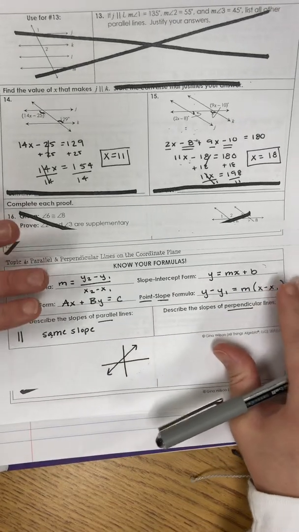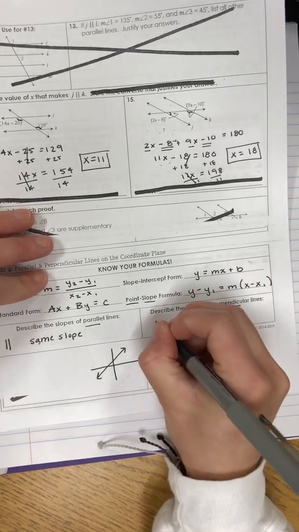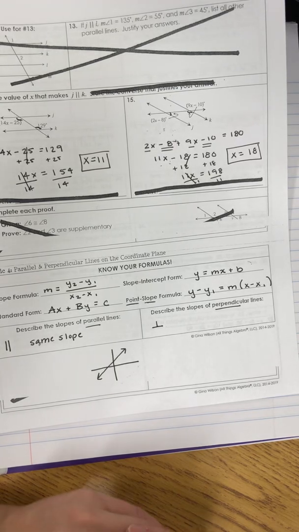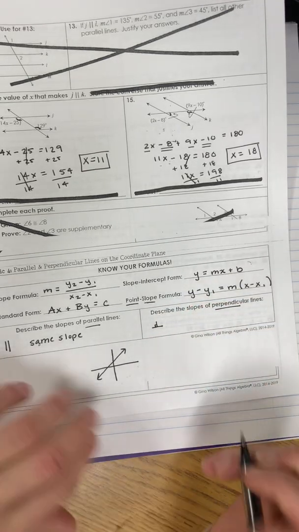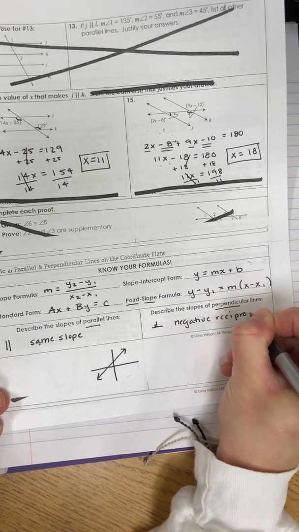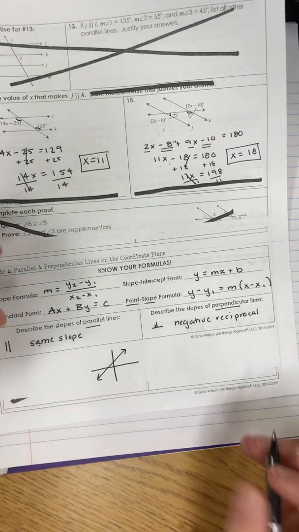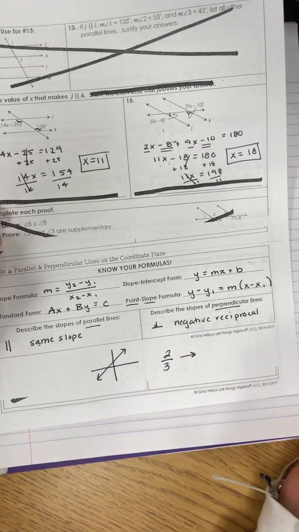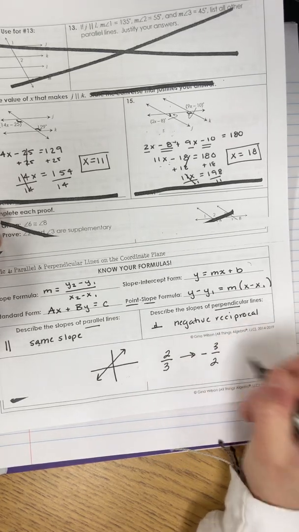And then the second part would be to describe the slopes of perpendicular lines. If we look at perpendicular lines, the symbol is an upside down T that represents an intersection where they form a right angle. So we'll notice they form a little right angle there. And those slopes will have a negative reciprocal. Now remember, the negative reciprocal is just taking a fraction, flipping it, and giving it the opposite sign. So for instance, if we had the fraction 2/3, the negative reciprocal of 2/3 will be making this number negative and then flipping the fraction. So it'd be negative 3/2.